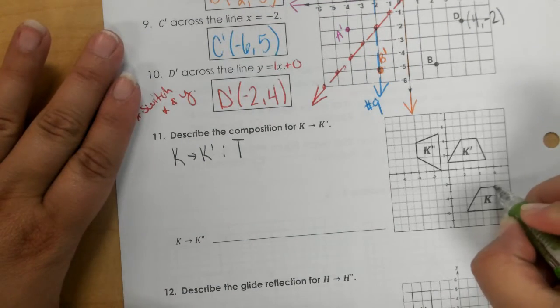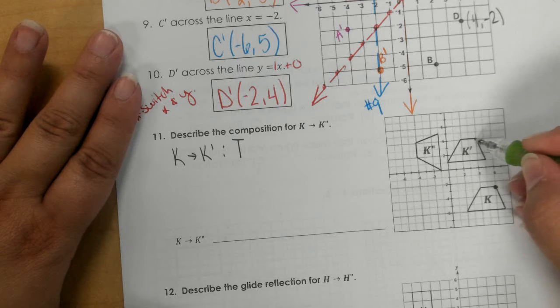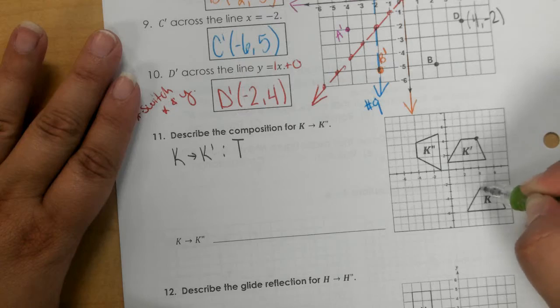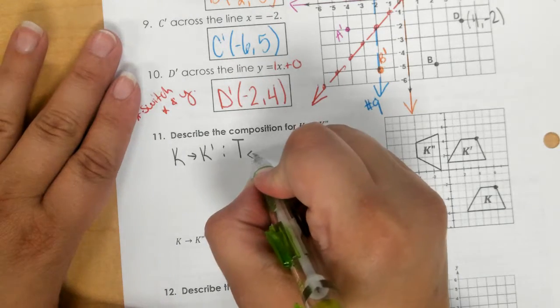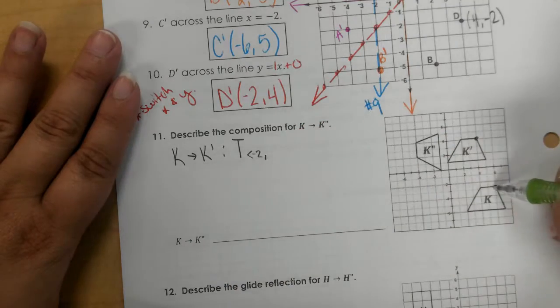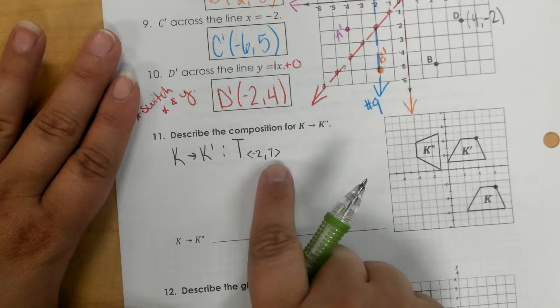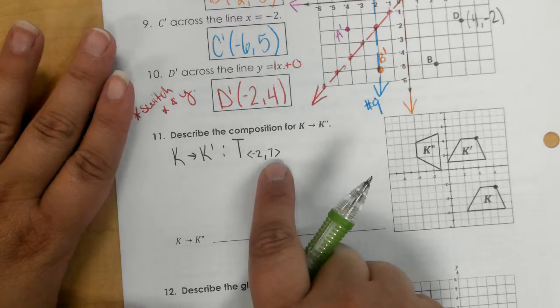So from here, and the same point on the figure is here. How did I get here? Well, let's go X. We went 1, 2, so they went -2. And they went up 1, 2, 3, 4, 5, 6, 7. So -2, 7. And that was for K.